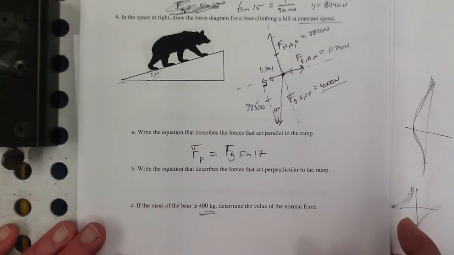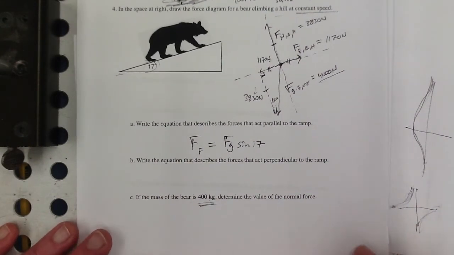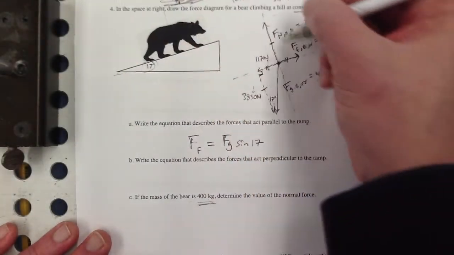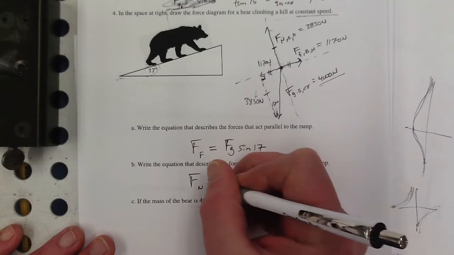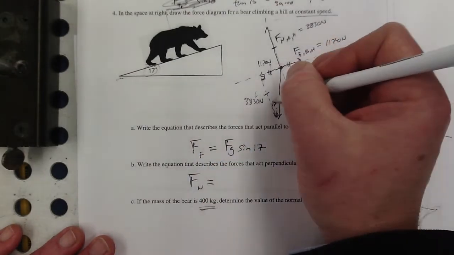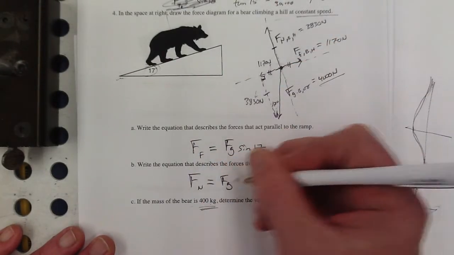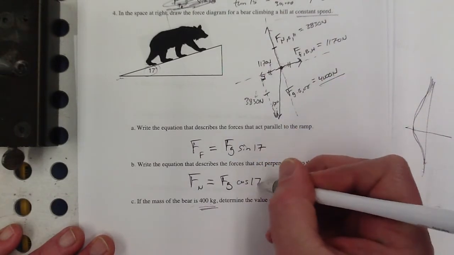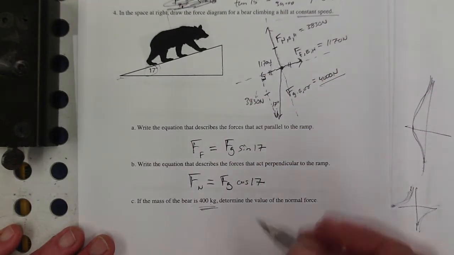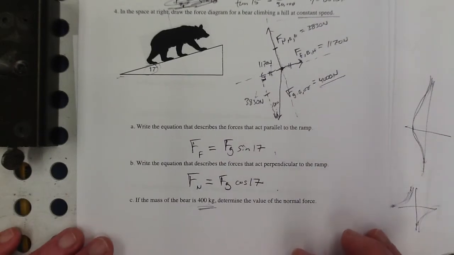Write the equation that describes the forces that act perpendicular to the ramp. Perpendicular to the ramp, that's these. So that would be that normal force or support force is equal to the other part of the force of gravity, this part. That's what I'm looking for in those equations.